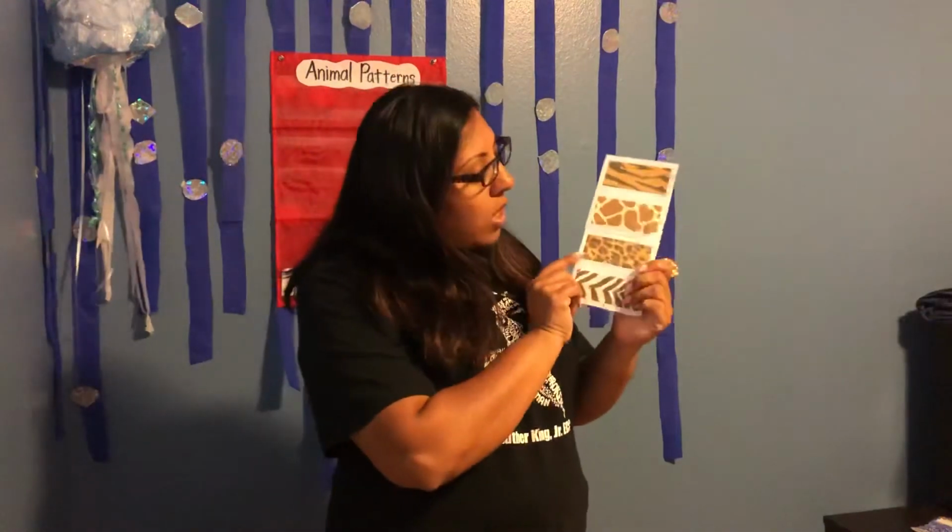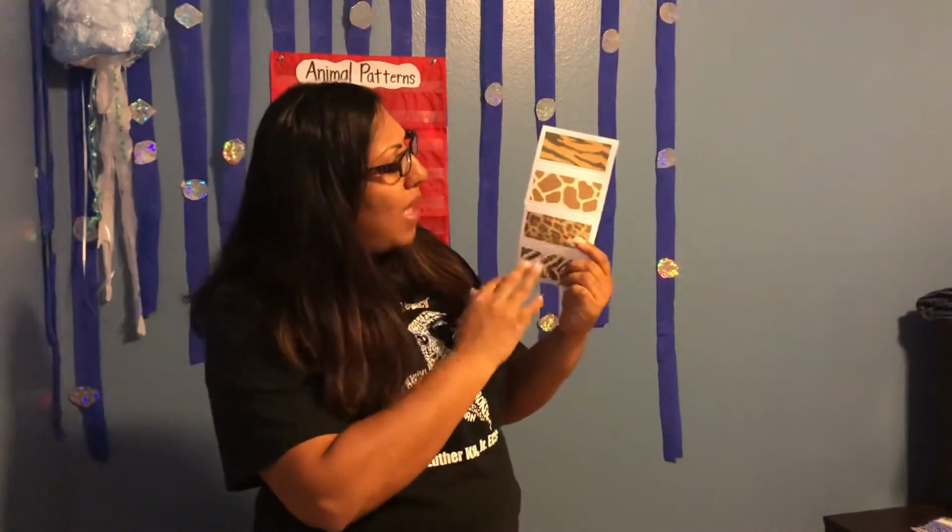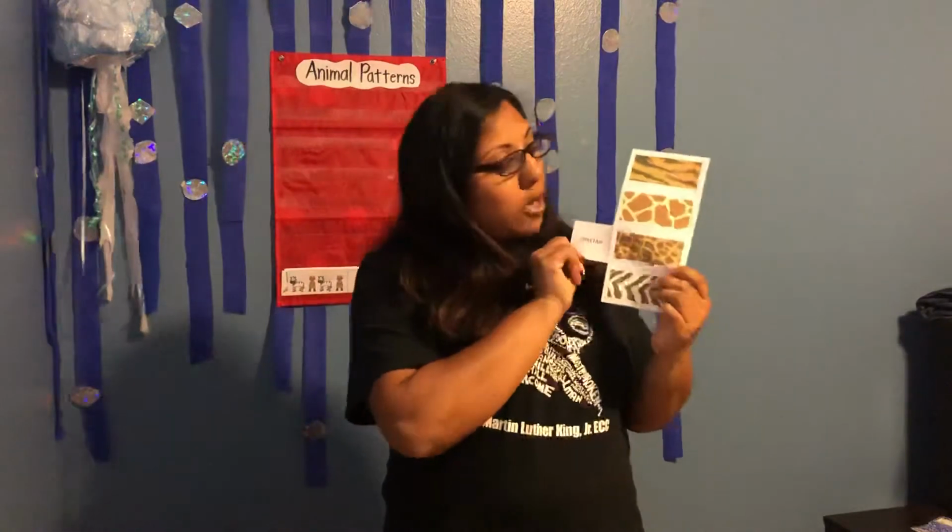Then we're going to look right here. We have this brown and yellow pattern. I wonder what that is. Do you know? I think it's a giraffe. That's right, it's a giraffe. And this one right here, boys and girls, the pattern looks like black and orange and yellow spots. And this animal actually is very fast. So, what do you think it is? I think it's a cheetah. That's right, it's a cheetah.